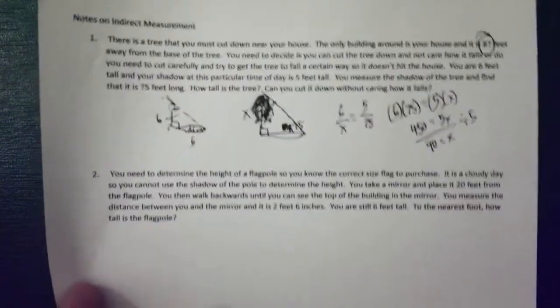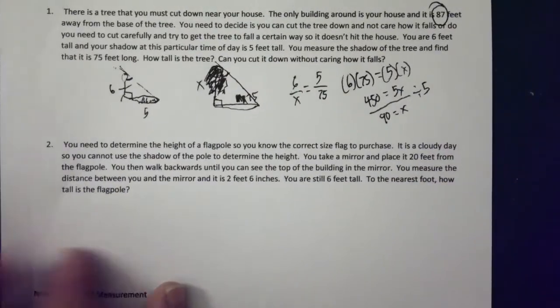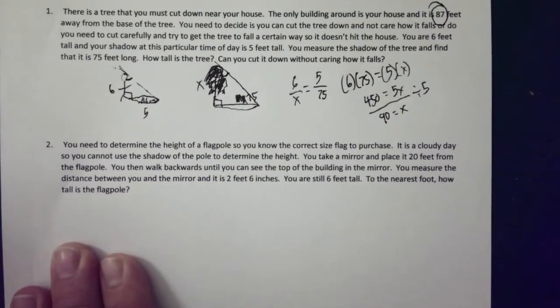Next one, we've got the same type of problem, except we're looking at the height of a flagpole. You need to know how tall it is so that you know how big a flag to purchase. There is actually a law, I guess, or a standard you're supposed to have. If you want to fly a flag that's so big, you have to have so tall a flagpole.